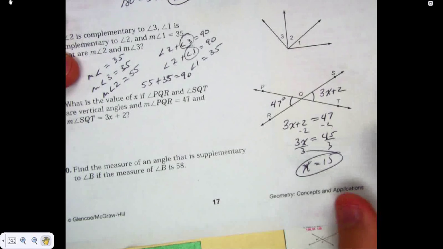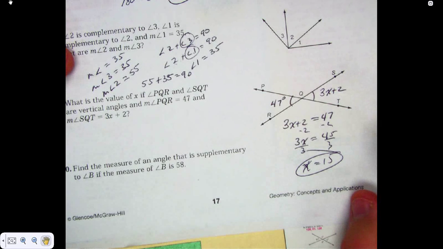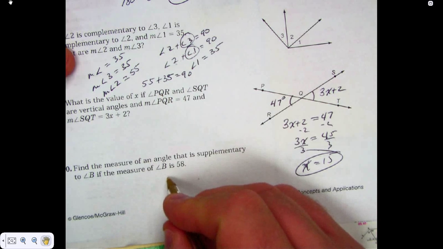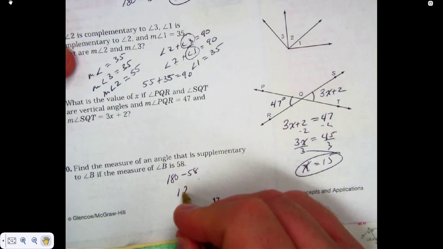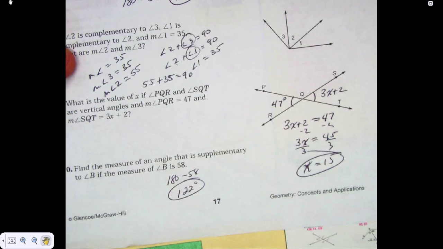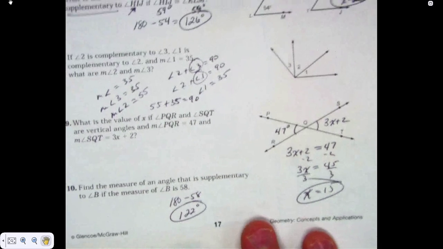Easy peasy. Find the measure of the angle that is supplementary to angle B if the measure of angle B is 58. 180 minus 58, which would be 122 degrees. Okay, I'll zoom this out. Not so bad, is it?